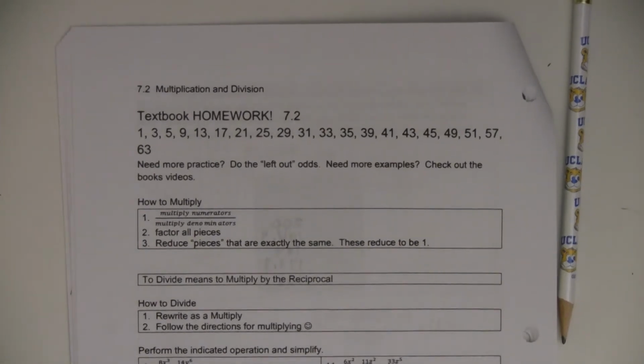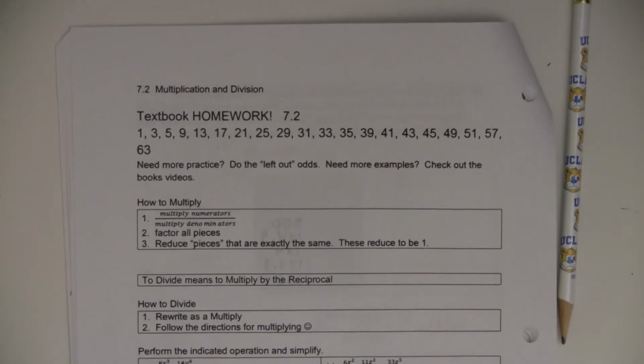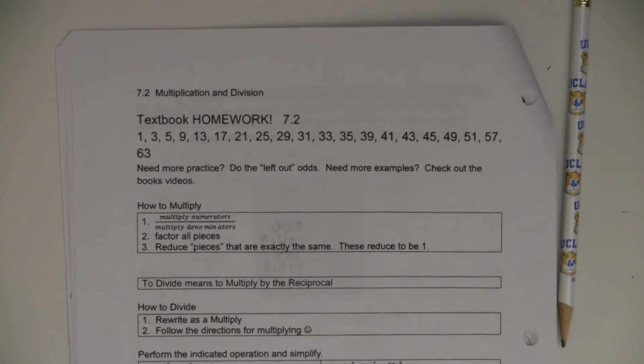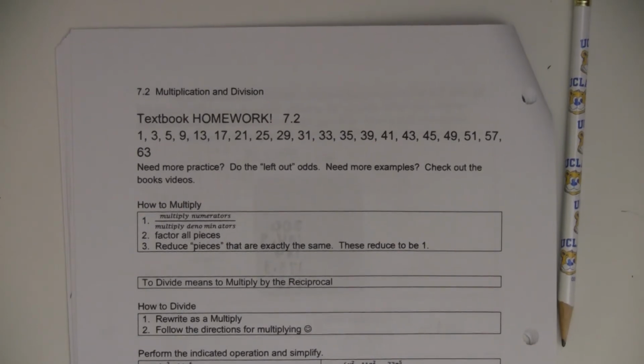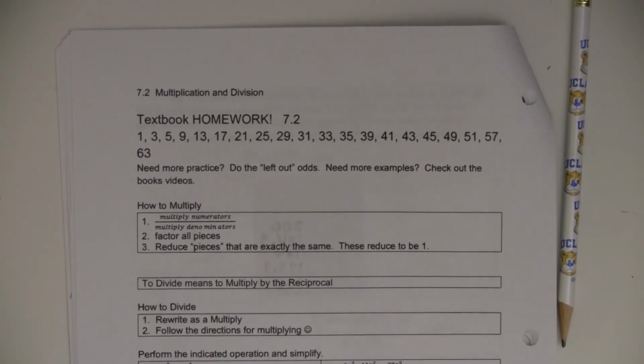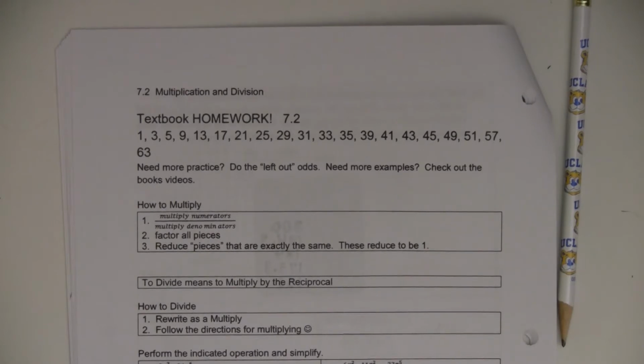Welcome back, friends. This is the notes for 7.2: multiplication and division with those rational expressions that we've been looking at.